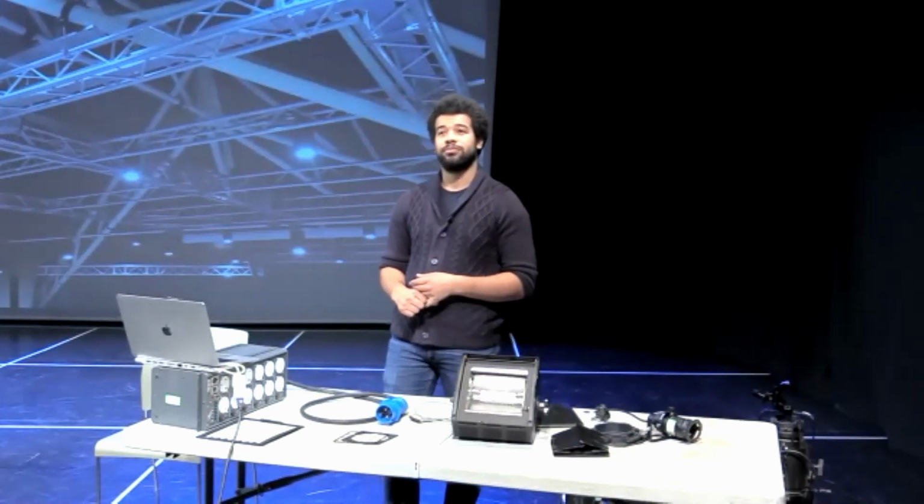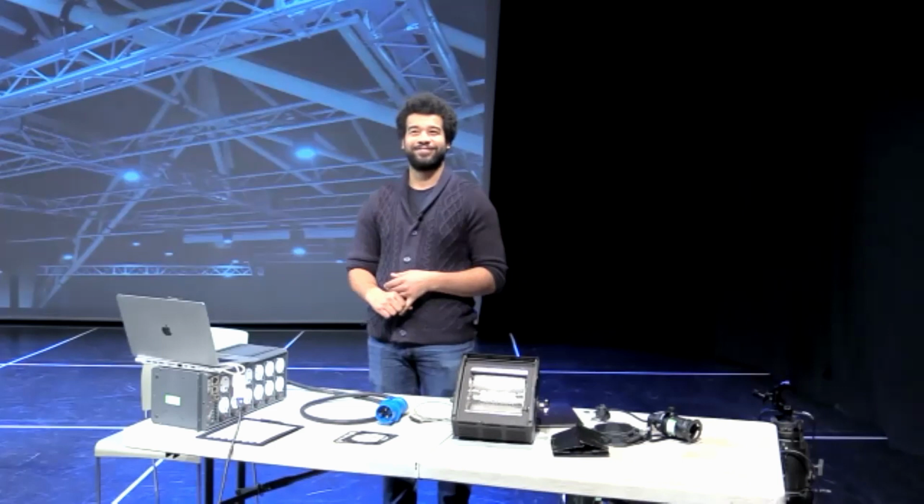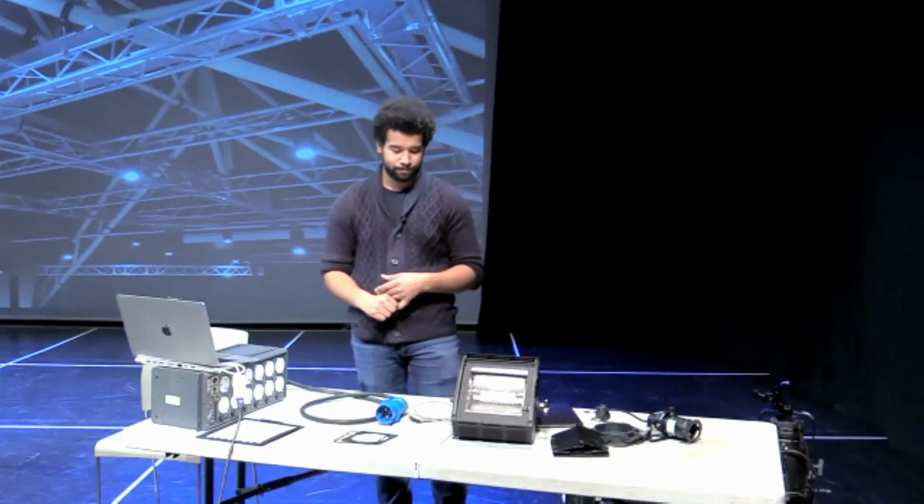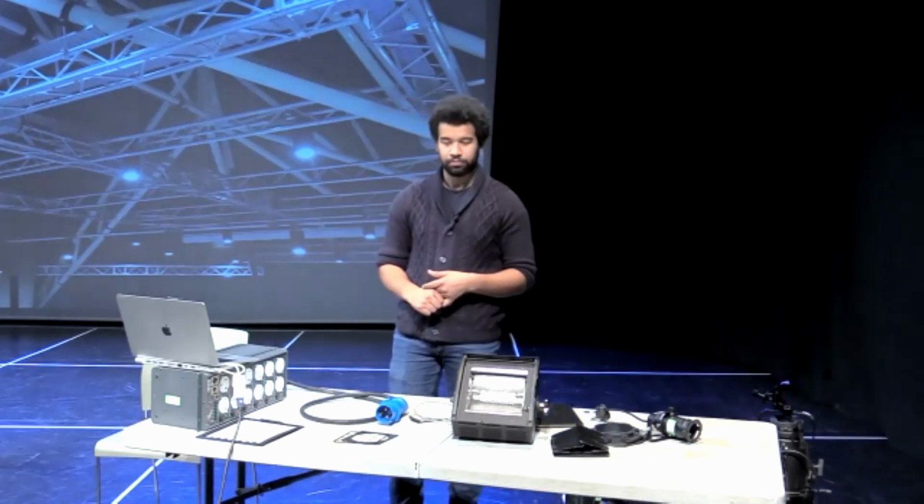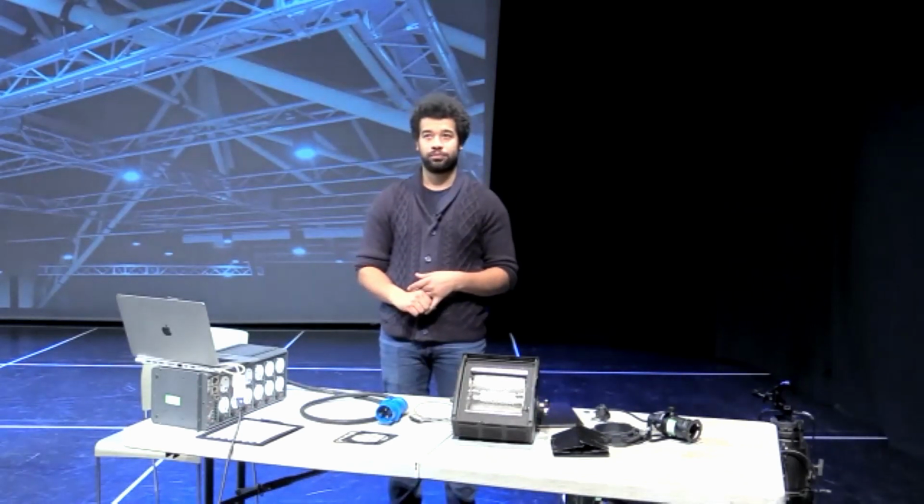Excellent. It's often a difficult thing that we have to deal with at the Barbican Theatre, because there are power limitations here. We're able to plug in many more lights than we can actually power in the rig. So it's always something that has to be considered.